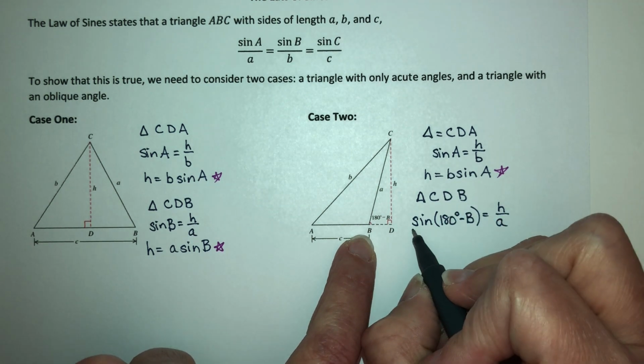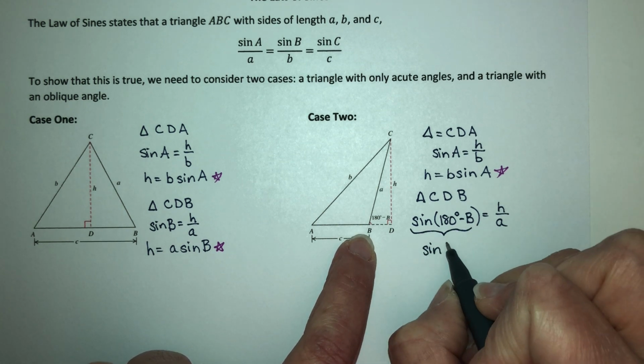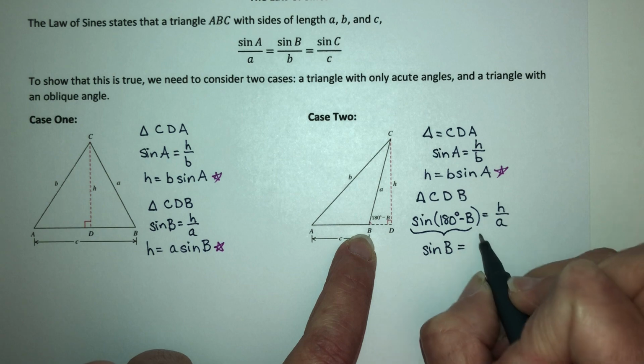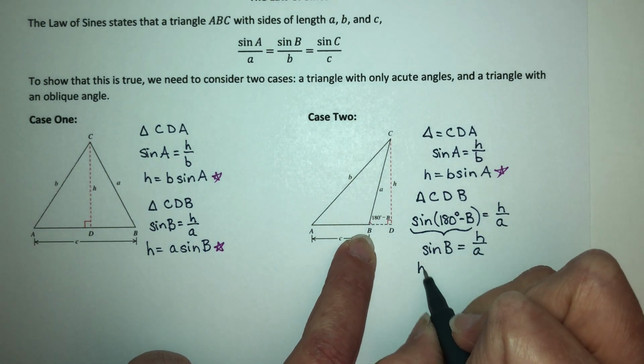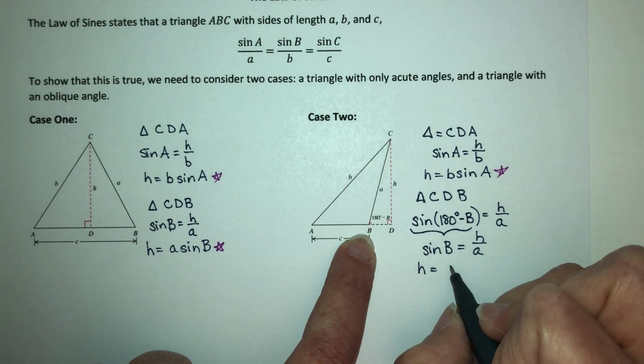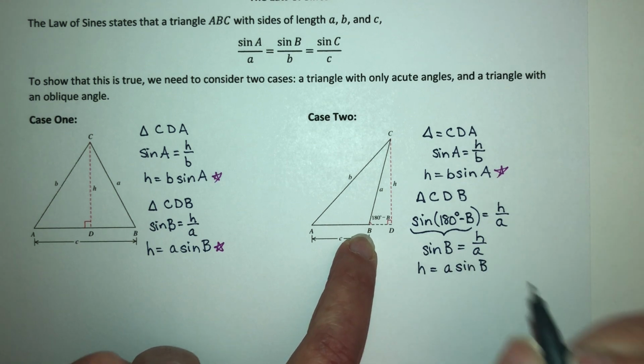And that means that this is exactly the same as sine of B, h over A. So our h is equal to A sine of B.